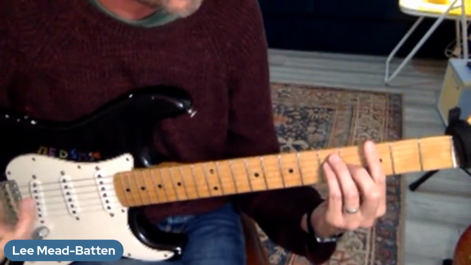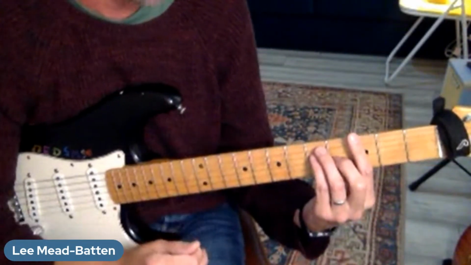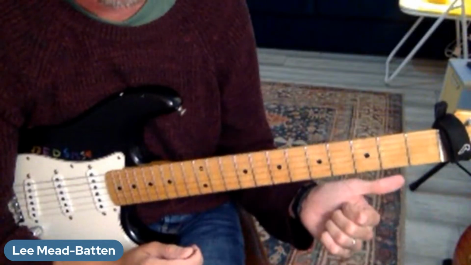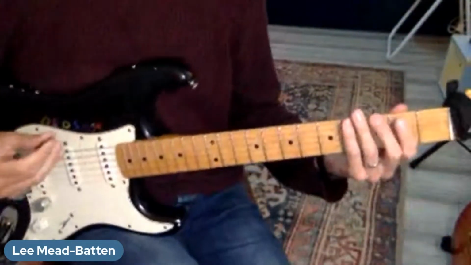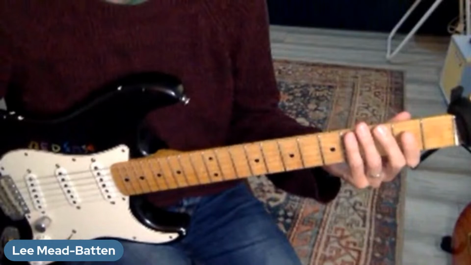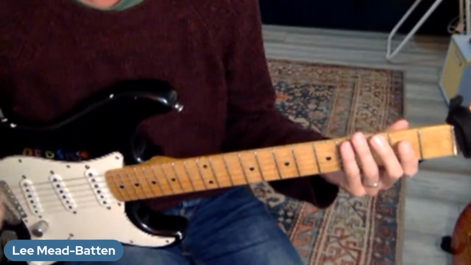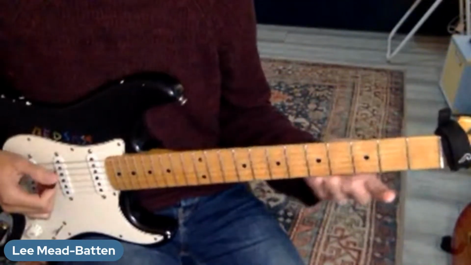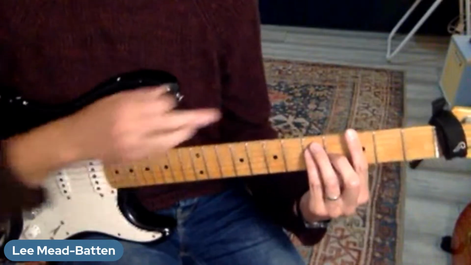The CAGED system is essentially five chords played up the neck, starting with the C chord, then an A chord, a G chord, an E chord, and a D chord. If we play in the key of G, I'd recommend learning the CAGED system. Then you can play the G major scale, which you know is going to be G, A, B, C, D, E, F sharp, and back to G, right? With that, let's start off, actually, we'll start with the E shape.